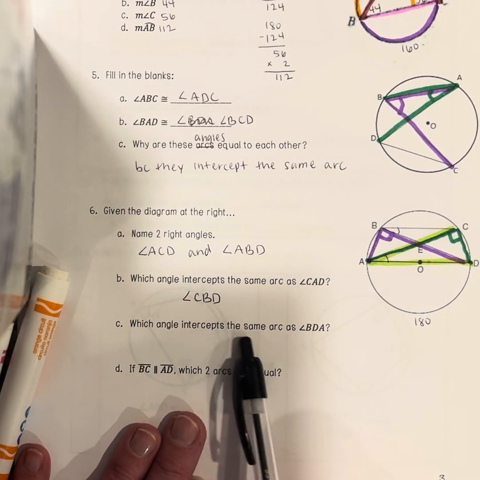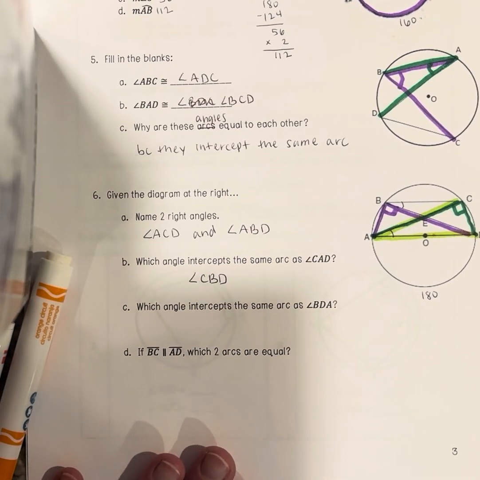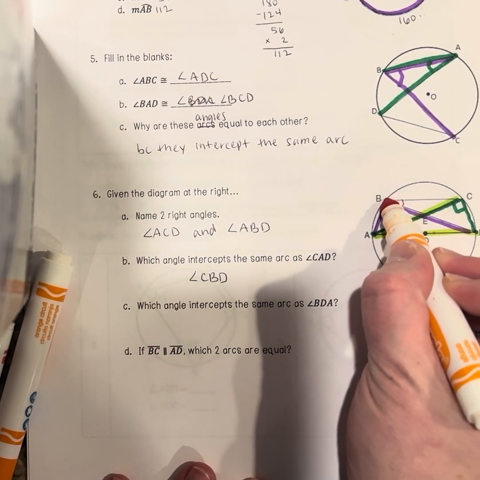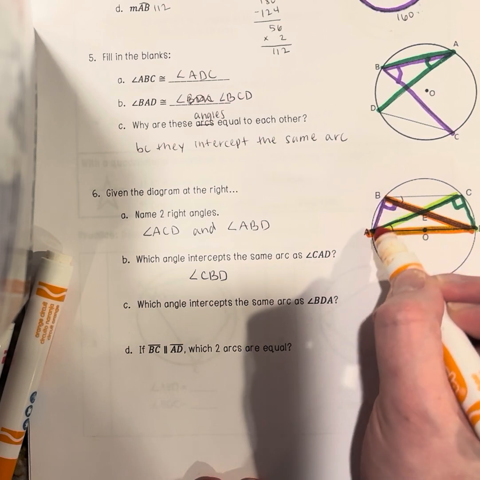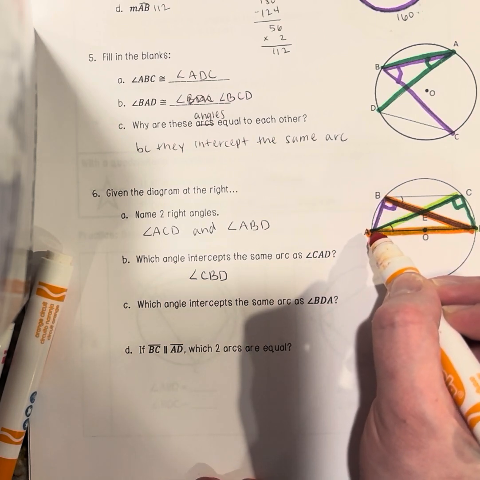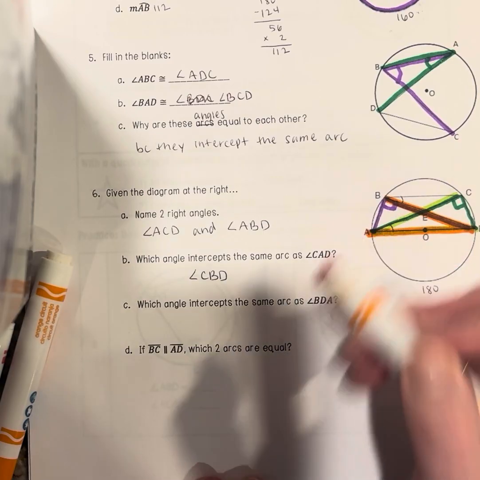And then if we look on the other side, which angle intercepts the same arc as BDA? BDA starts at B and ends at A. So let's find another one that does that. Maybe BCA.